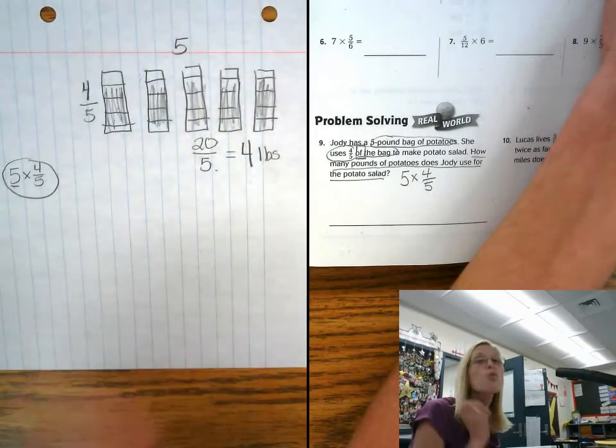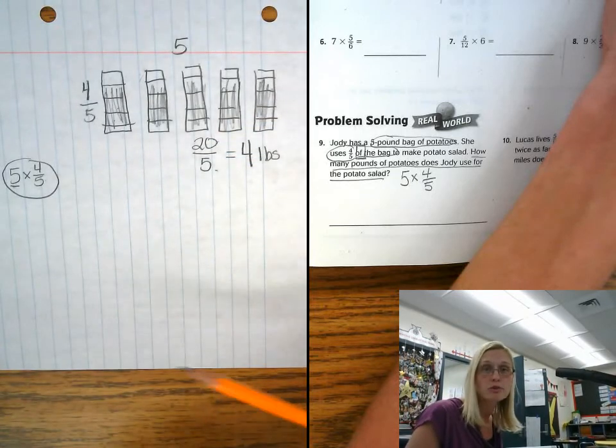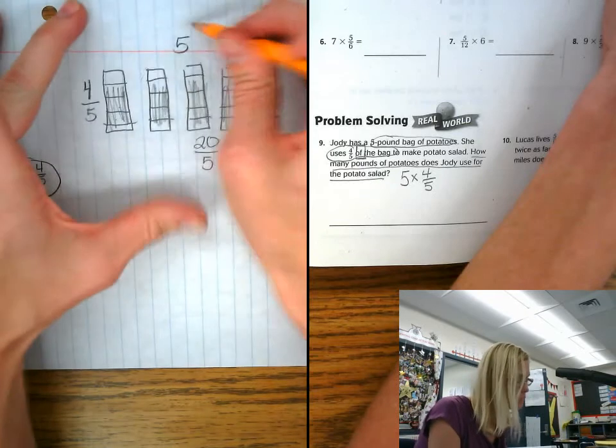But that's just one model that I can use to represent this equation. And again, I'm going to look at multiple ways.